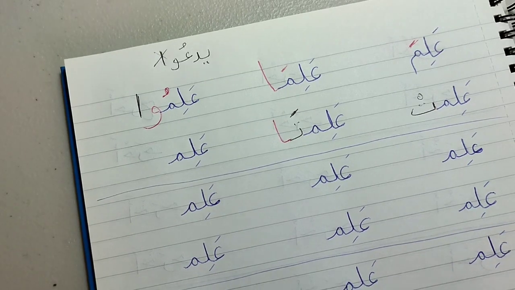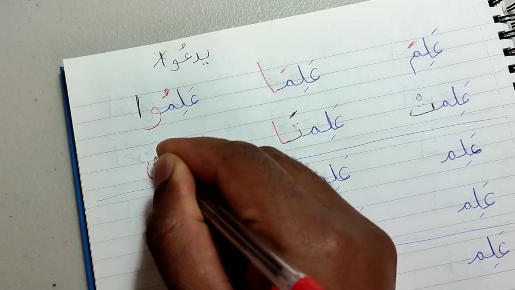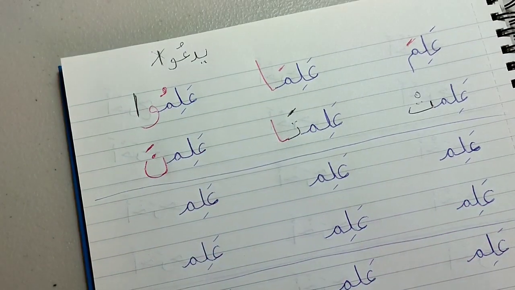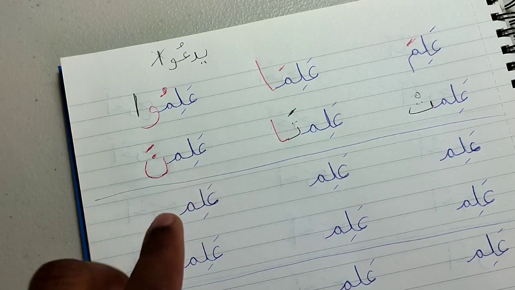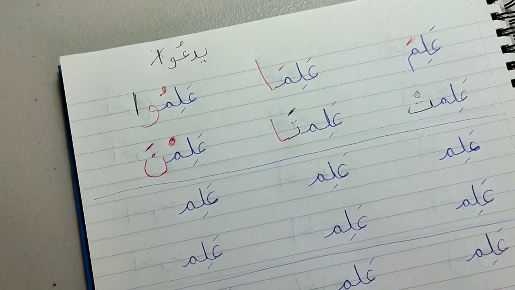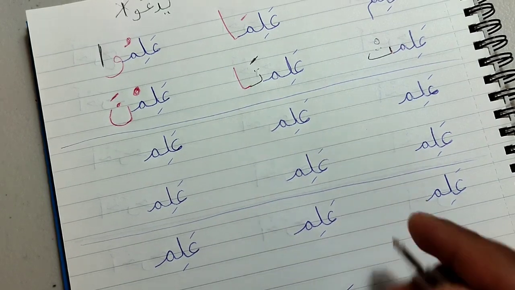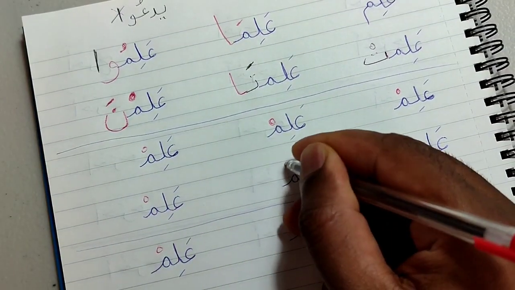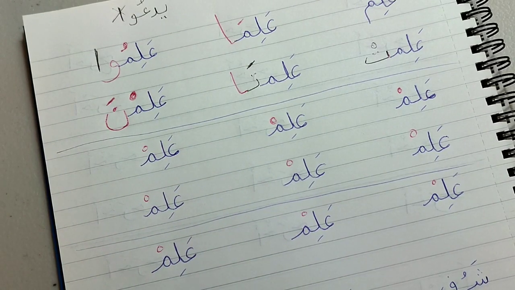If it's a group of females, we add a noon, and this noon is called noon al-inath, and sometimes they say noon al-niswa. So it has two names, noon al-inath or noon al-niswa. However, when we add this noon, the last letter of the verb has to take a sukun. And from here onwards, all of the verbs' endings are going to be sakin. So I can say alim for all of them, before attaching the dhamir that's going to come.